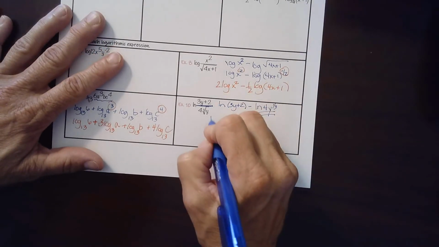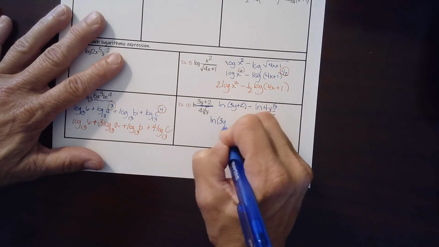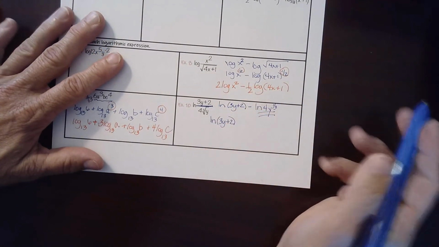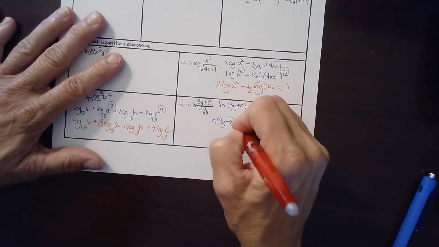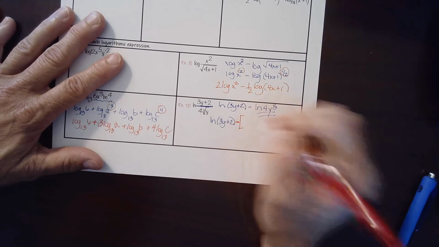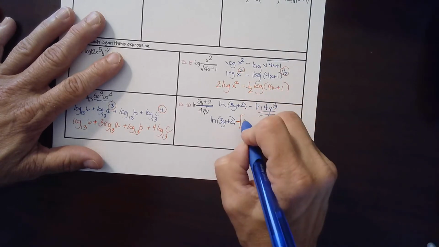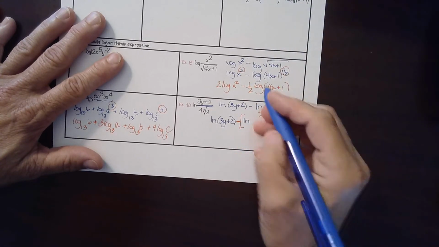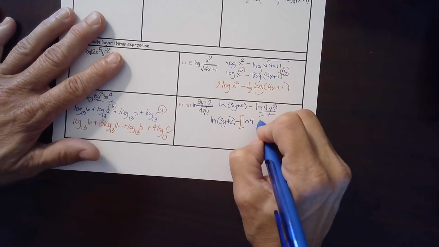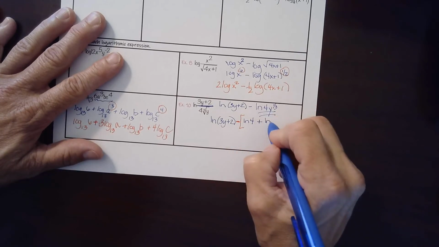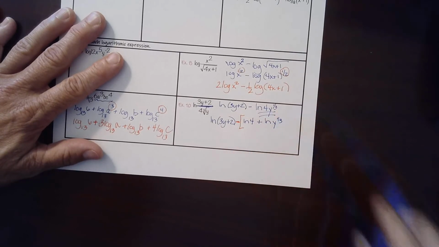So here's what I've got. The natural log of 3y plus 2. Now, I have a minus here, and I'm going to open a set of brackets. I'll explain why in just a minute. So we have the natural log of 4 plus the natural log of y to the 1/3.